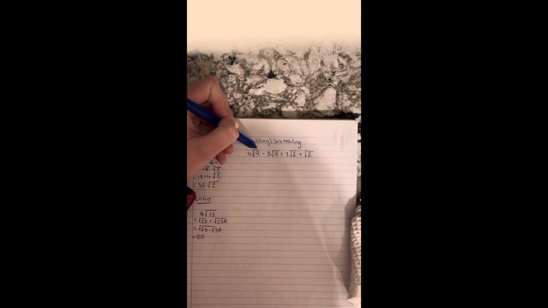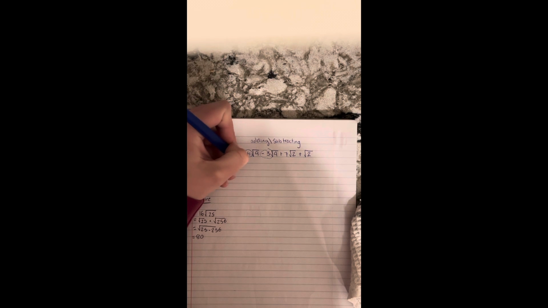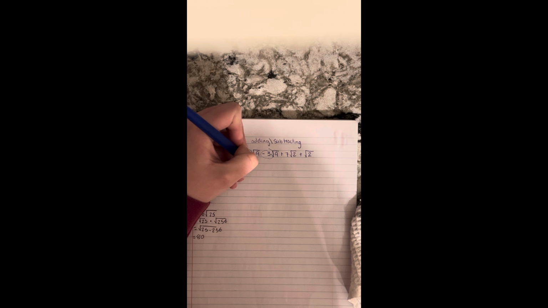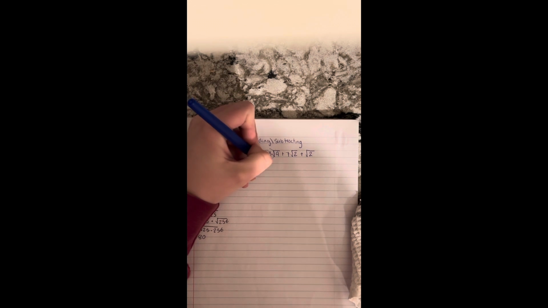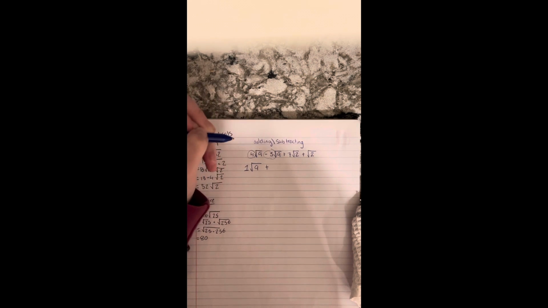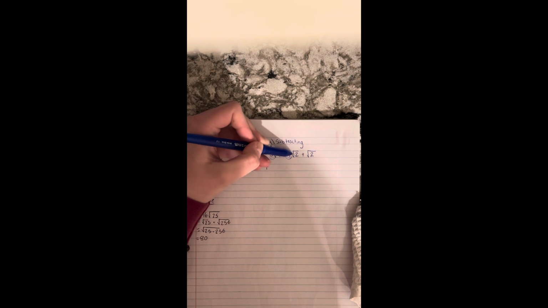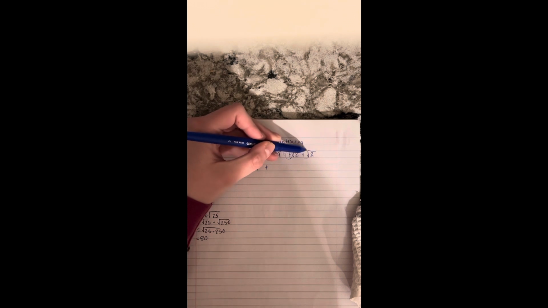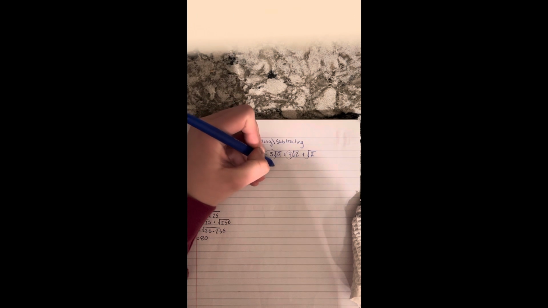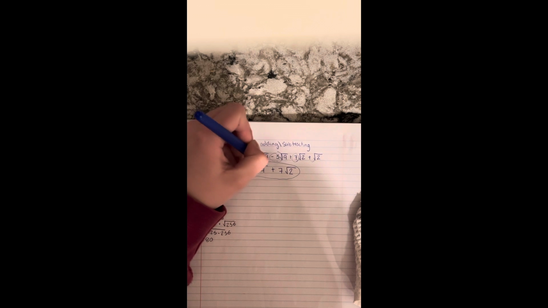Now for adding and subtracting radicals, first we look to see if there are any common numbers under the square root, and the numbers outside of the square root next to them, we just multiply them together and keep the number under the square root the same. And I do that process with as many pairs or numbers I can. So after multiplying the numbers together, this is what I got.